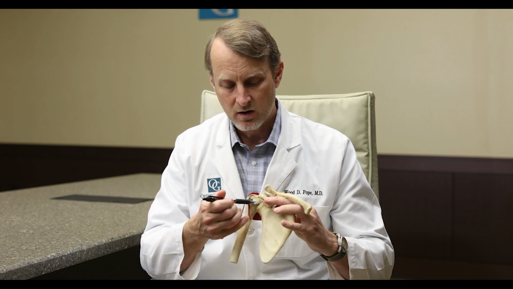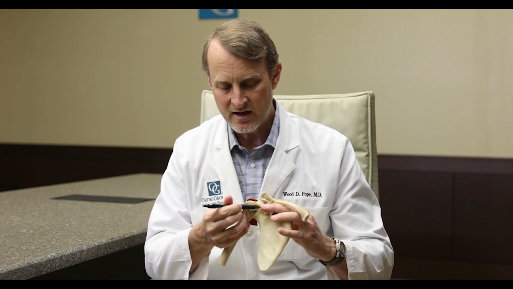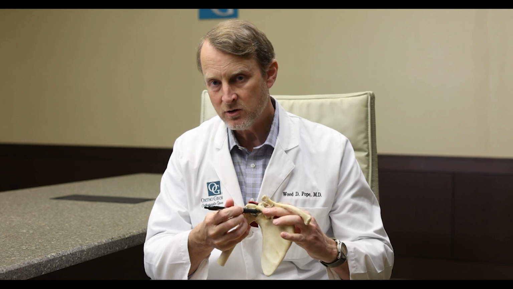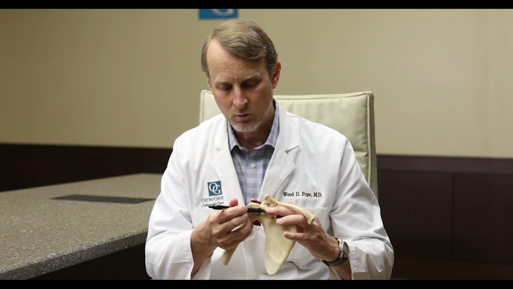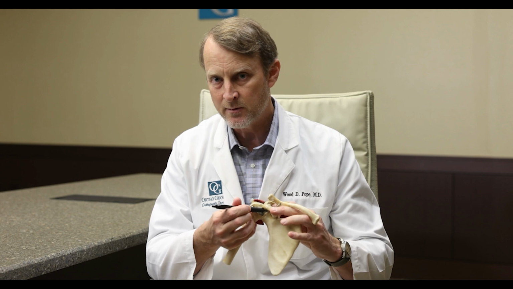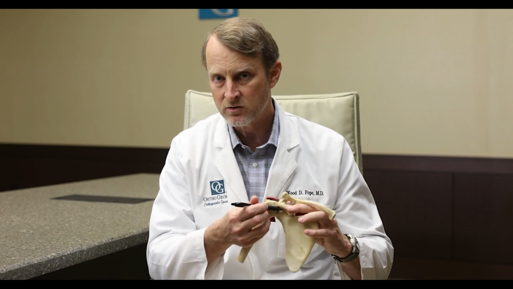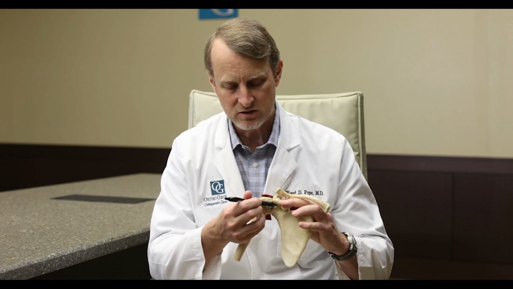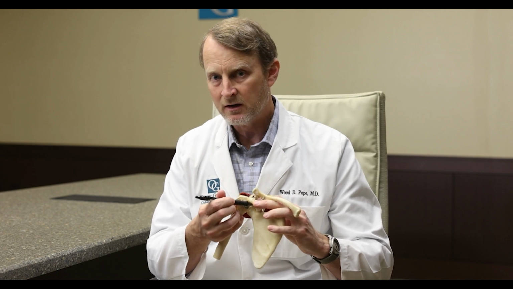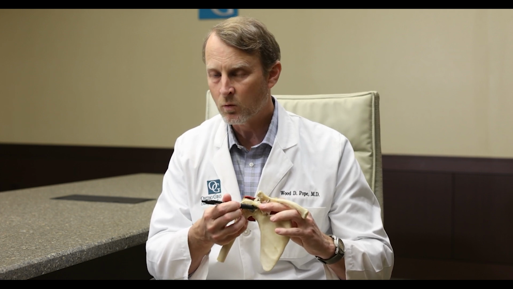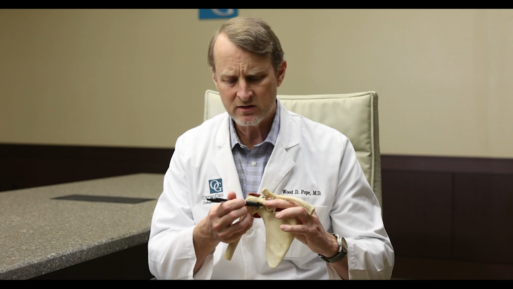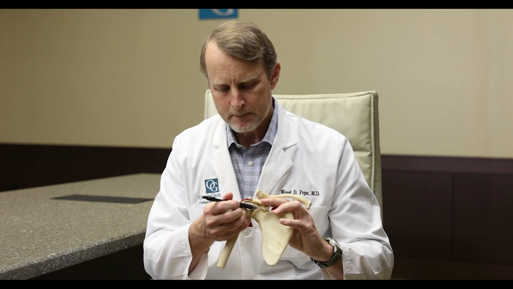It can also detach the labrum such that every time you use that biceps tendon, it will further pull and tug this labrum away from bone. Both of those are very painful conditions and will typically hinder you from throwing, working out, sometimes even sleeping comfortably at night.